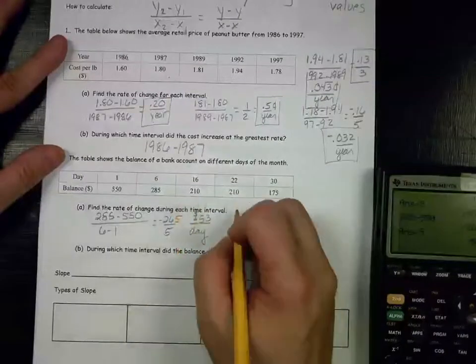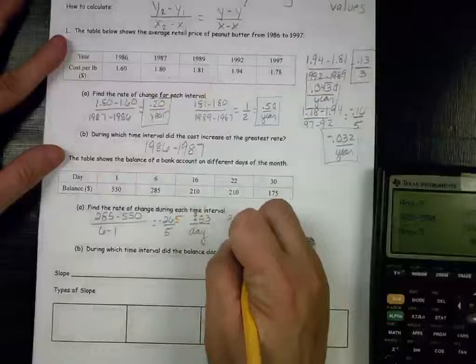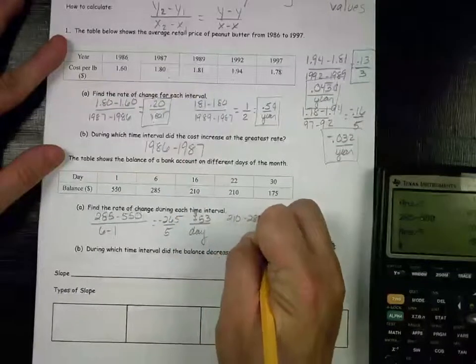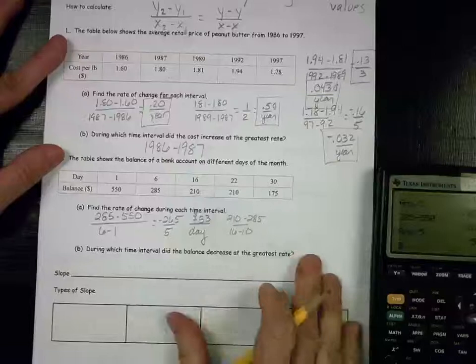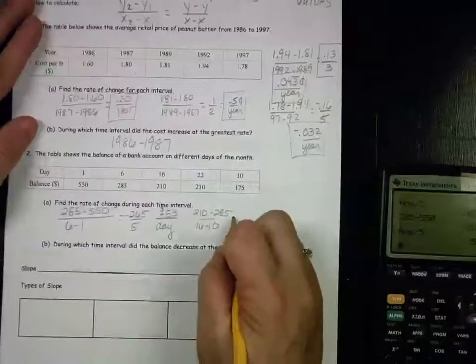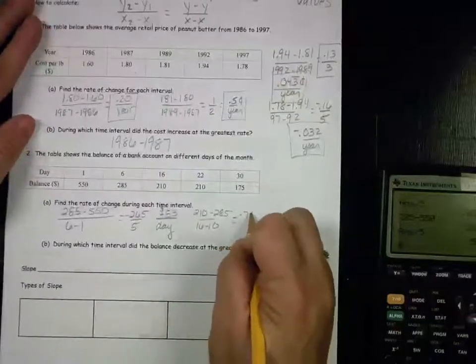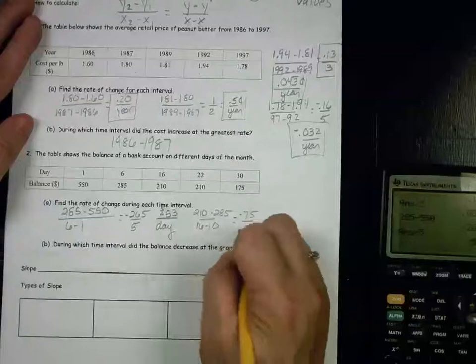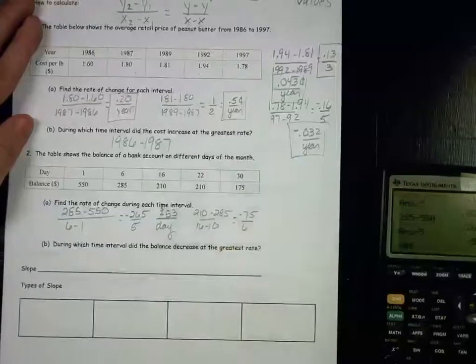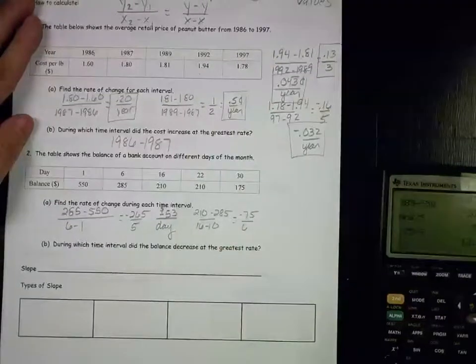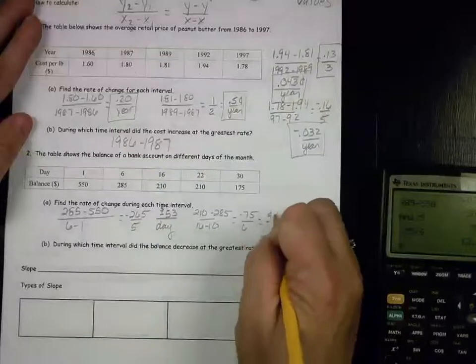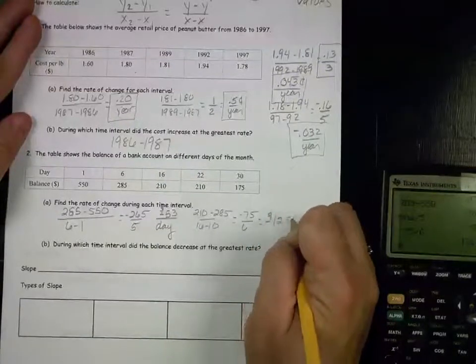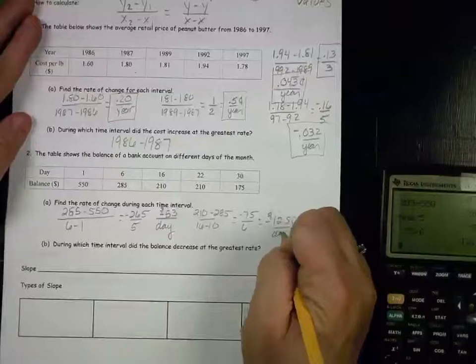The next one, 210 minus 285 over 16 minus 10. That would be a negative $75 over 6 days, and that would be negative $12.50 per day.